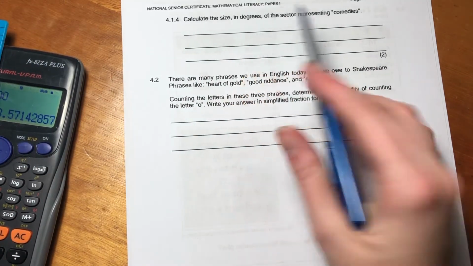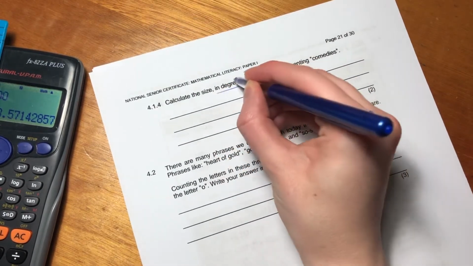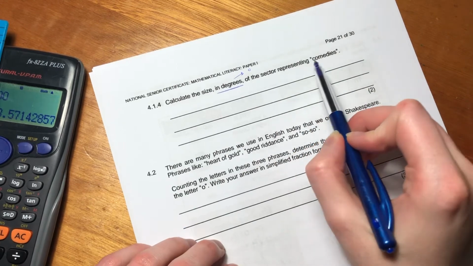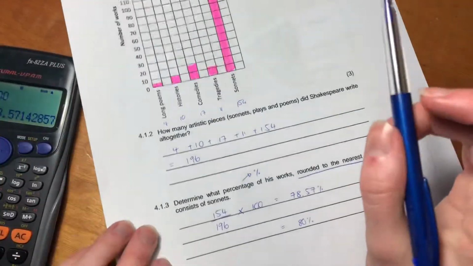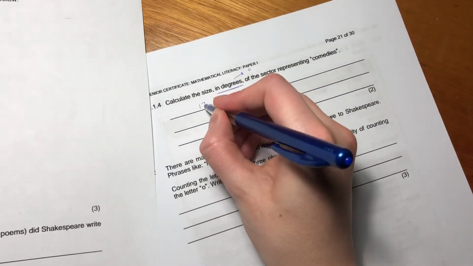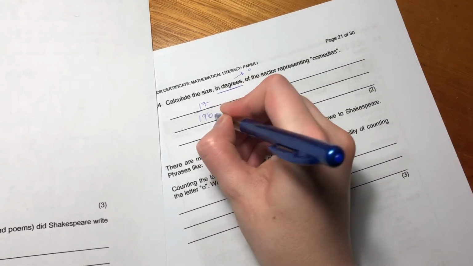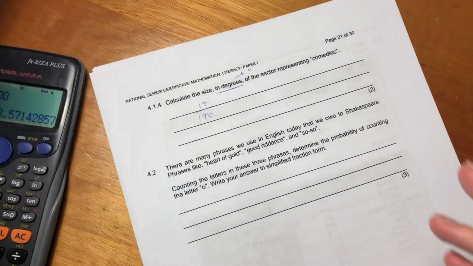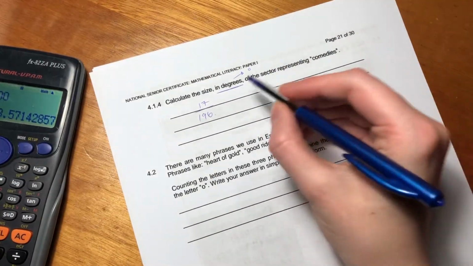Calculate the size in degrees. This is quite important. In degrees, so they're talking about these little sectors, of the sector representing comedies. Comedies we see was 17. So we know that it's going to be 17 over 196, 17 comedies out of the 196 works that he made. But they've asked for it in degrees.